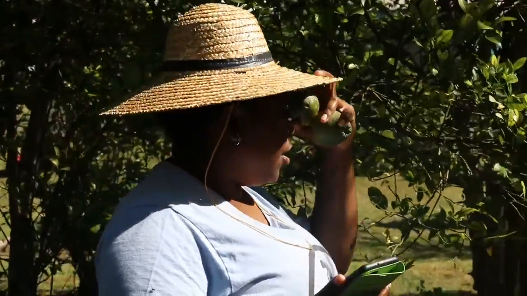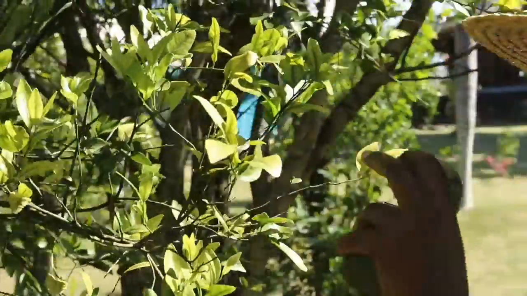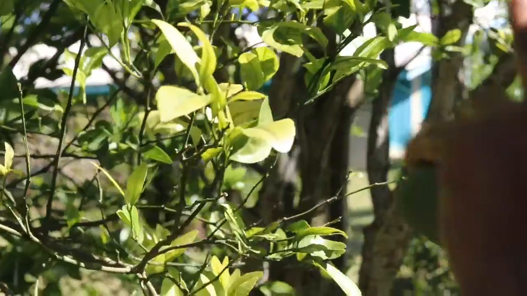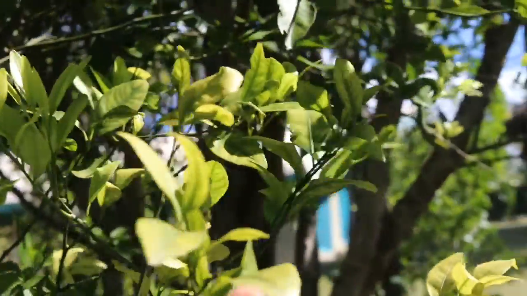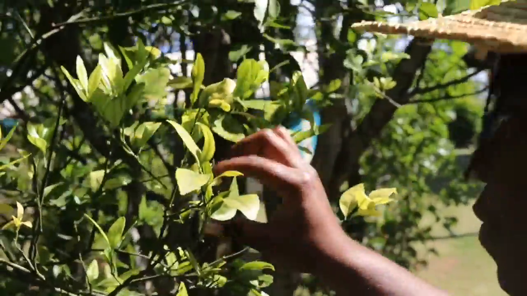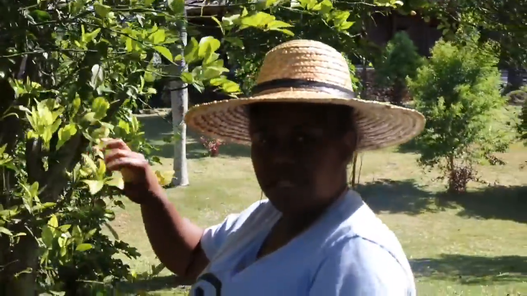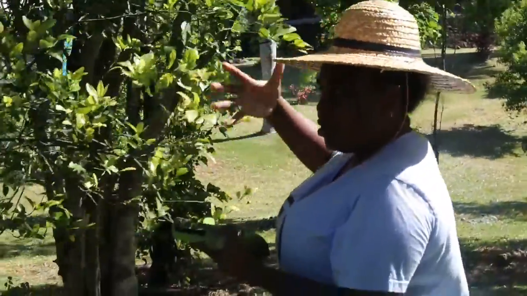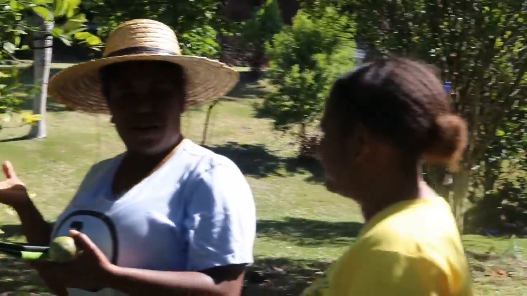Okay, here you can see the leaves. These leaves here are yellow and green. Most of the other leaves are green, but these ones are yellow and green, and I don't know if this is normal for the citrus plant to have this kind of leaf, or is it caused by something else. I need you to confirm if it's normal or not.